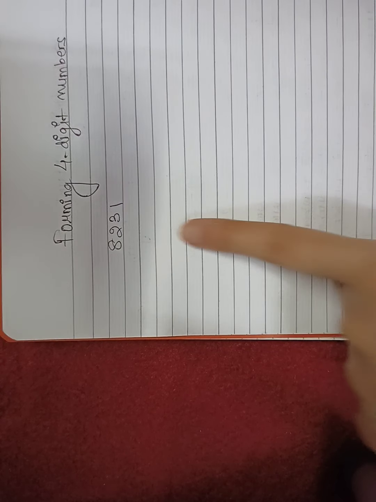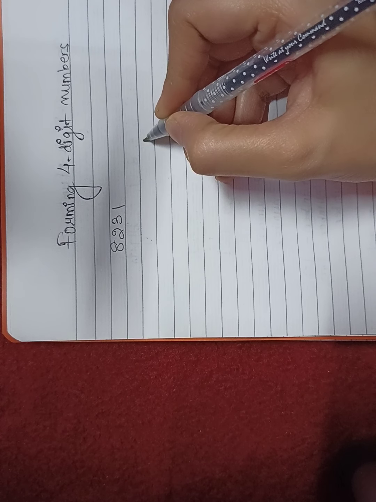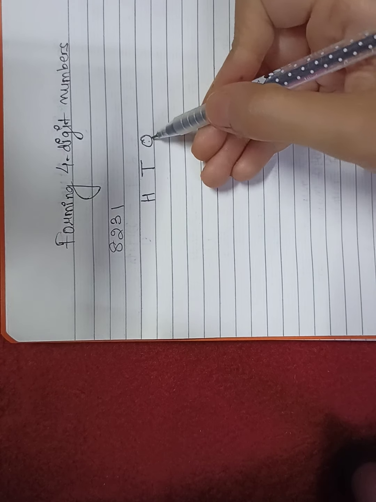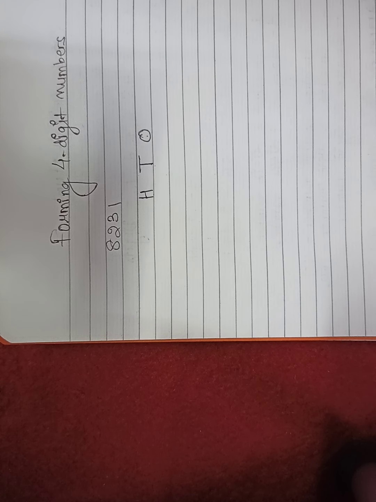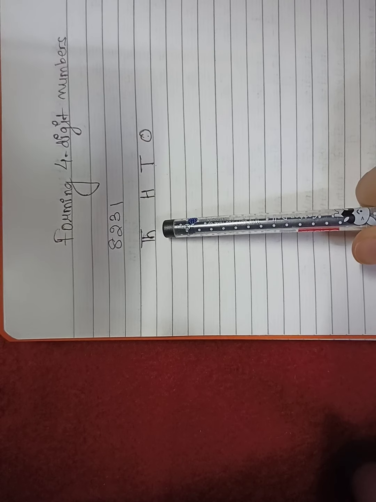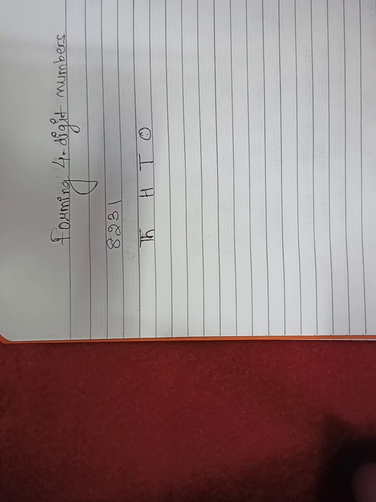In class 2 you have studied places till hundreds, that is ones, tens and hundreds. O stands for ones, T stands for tens and H stands for hundreds. The fourth place that you study in this class in a four-digit number is the place of thousands. Ones, tens, hundreds and thousands. Below these places we'll write our four-digit numbers. Take up any number, like we are taking this number 8231.